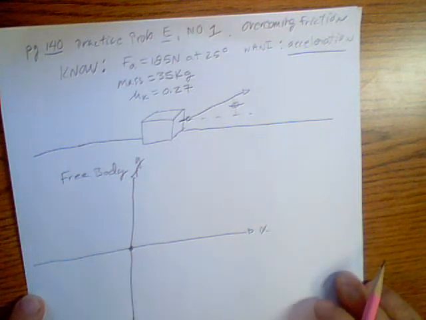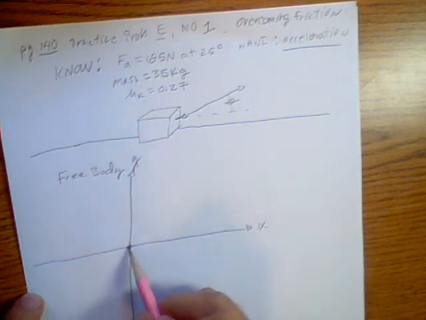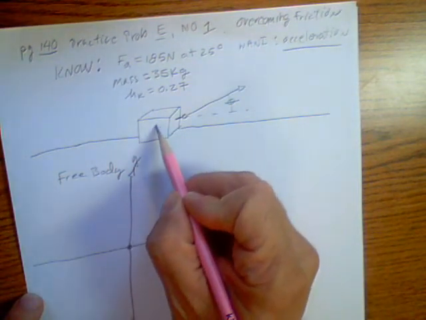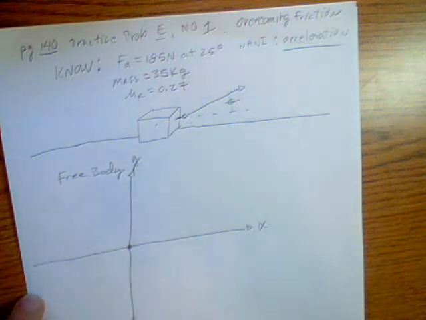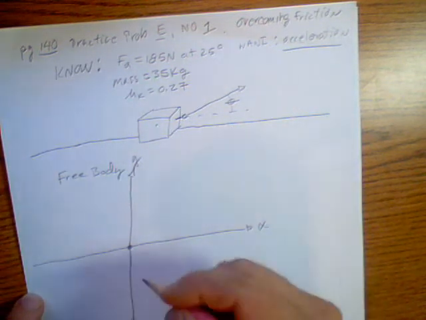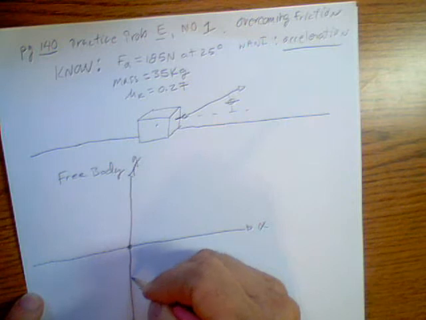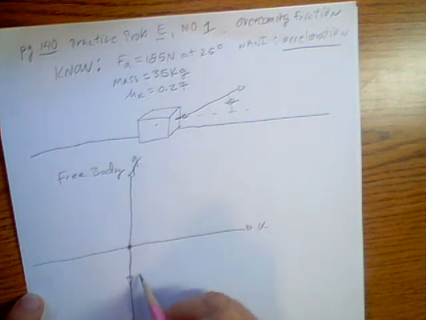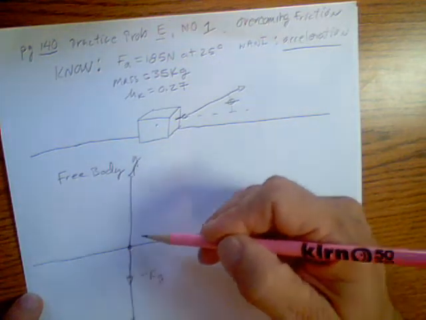This dot we'll assume is the center of gravity. Let's identify the force going in the negative y direction: that would be the force of gravity. So this would be negative force of gravity, and we can decide that this is negative and this is positive.